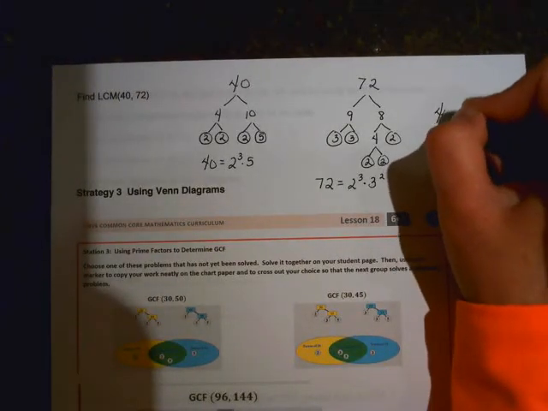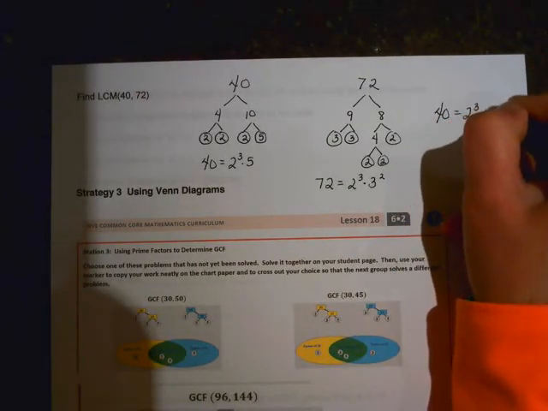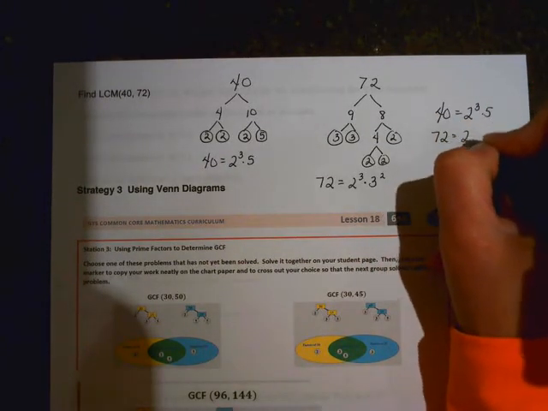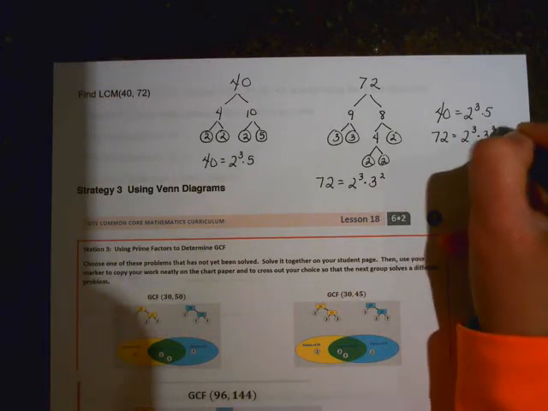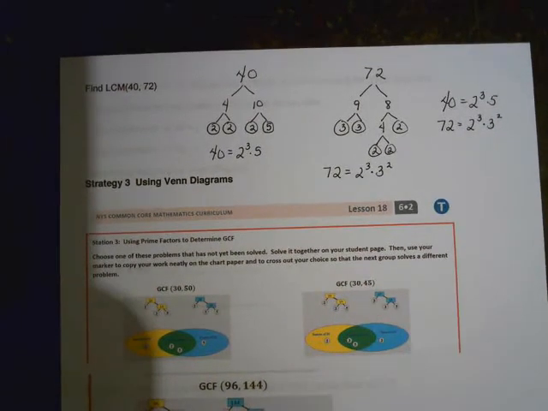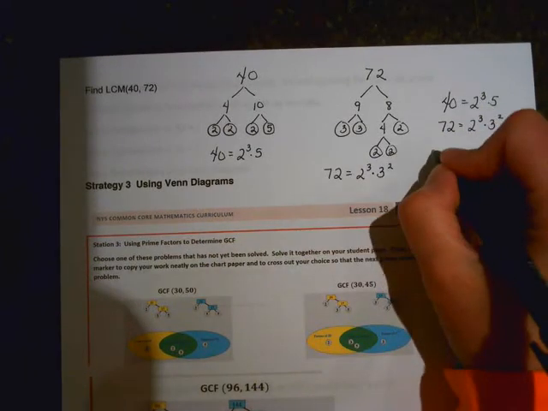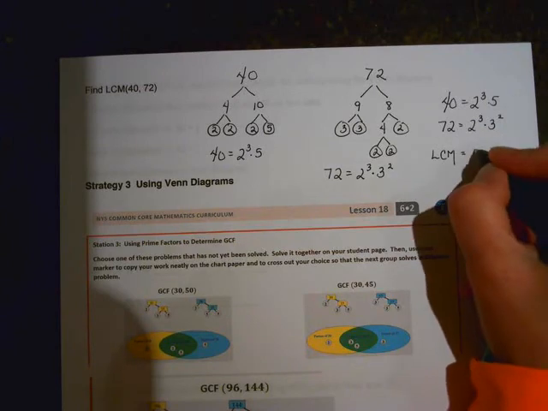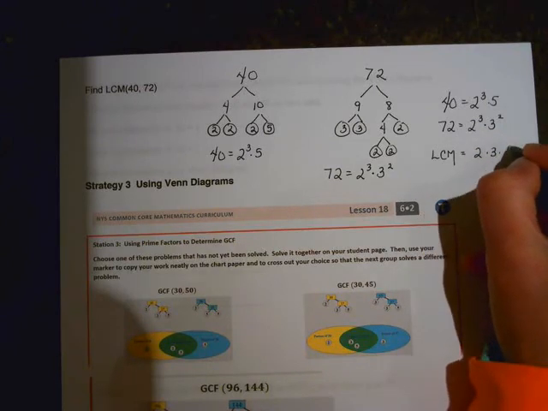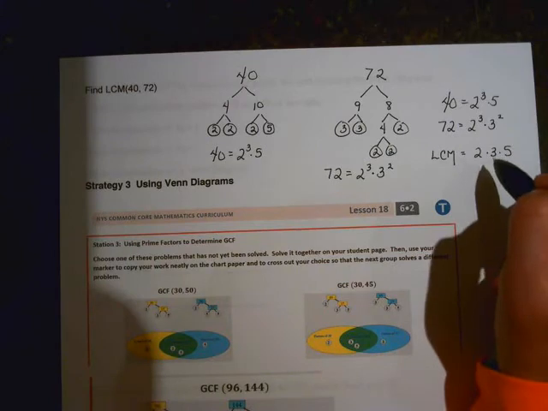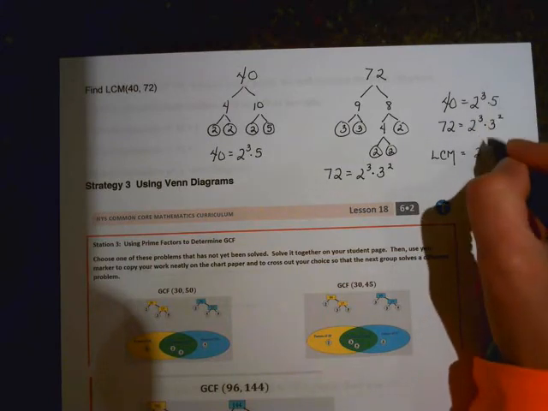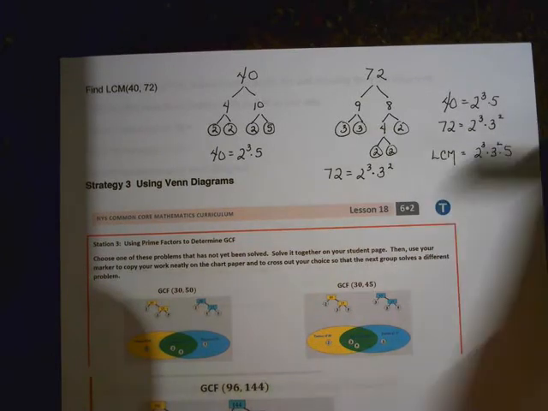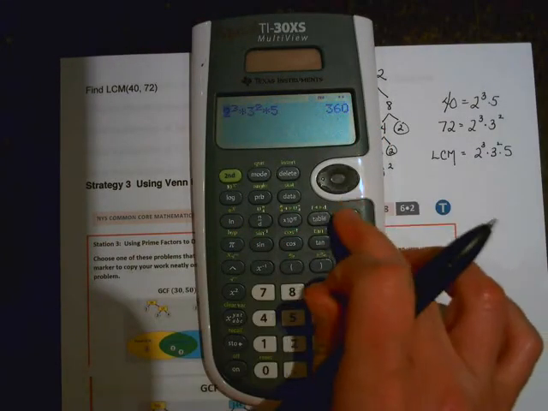All right, so I always line them up. So we've got 2 cubed times 5, and 72 is 2 cubed times 3 squared. All right, here we go. So the LCM, the old LCM method, it's like ice cream. We want one of every flavor. So I want a 2, I want a 3, and I want a 5. The highest exponent that 2 holds is a 3. The highest exponent that 3 holds is a 2, and then we've got our 5 to the first.